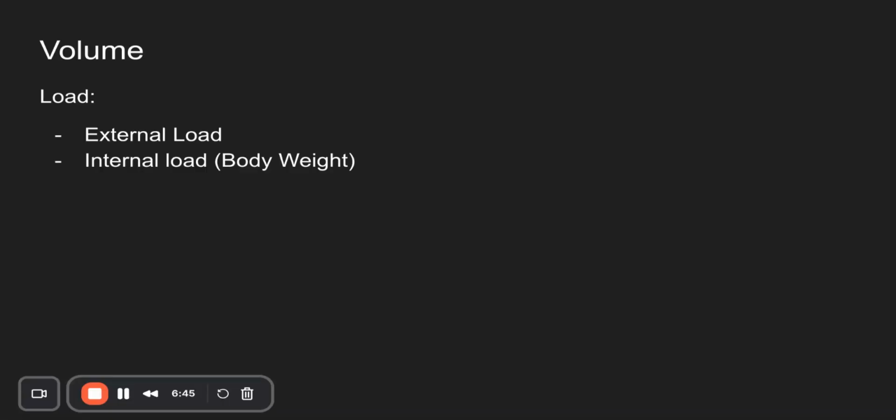Volume, load, external load, internal load. When we look at load, we look at the body weight itself. There are some athletes whose body weight is going to be enough to drive some stimulus. Whereas as they get older or they're more experienced, external load has to be a primary progression because that's what's going to prepare them for the high velocity, high stress of their sport.